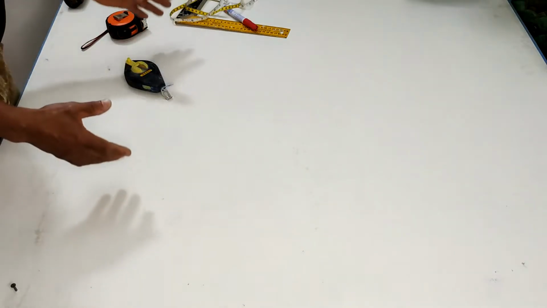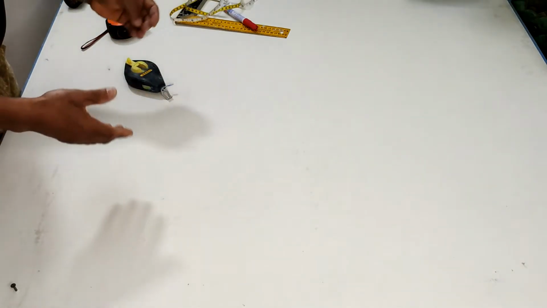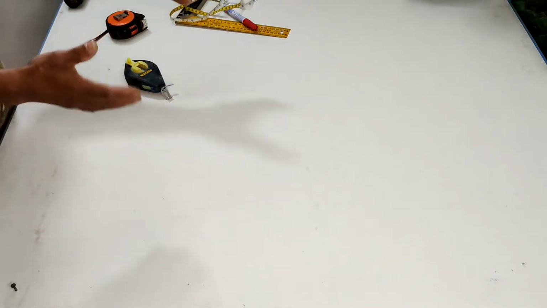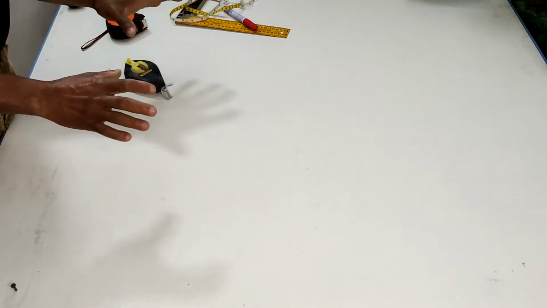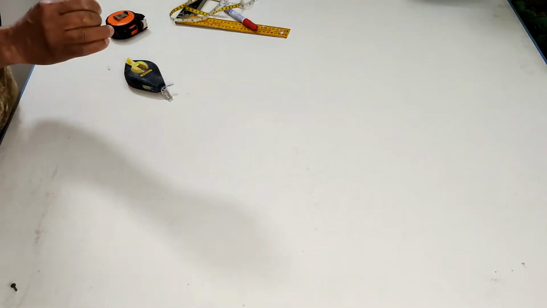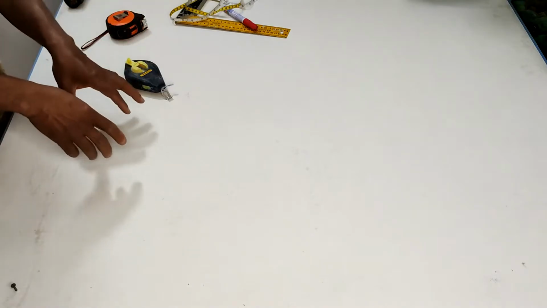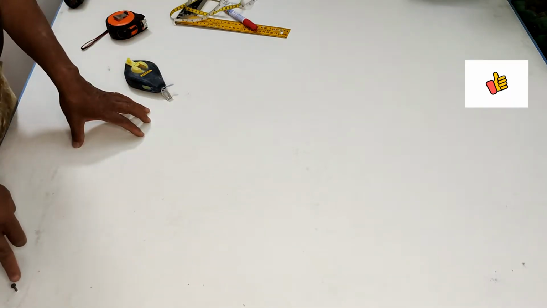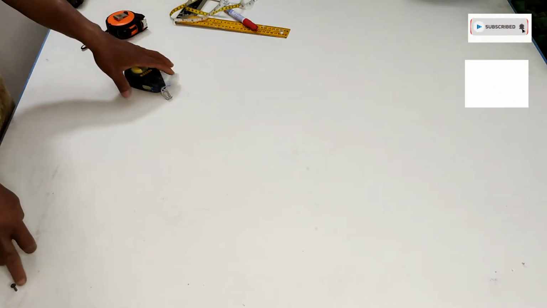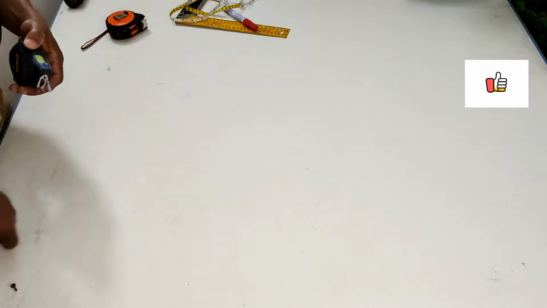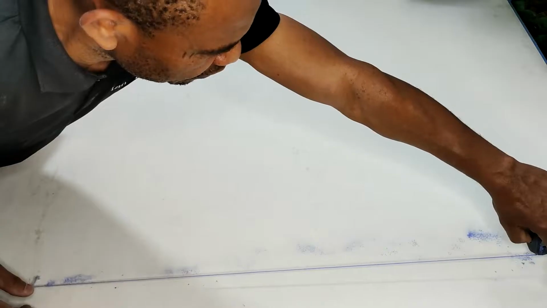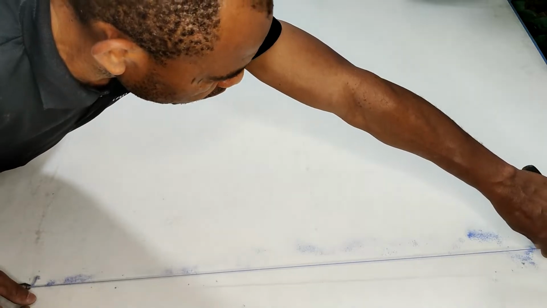So in this process, we have to make a point. This is a point now. Then from this point, we now have to make a straight line. That should be the first line we need to determine. Let's make a straight line here. This is a straight line.